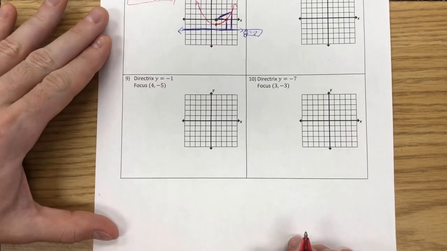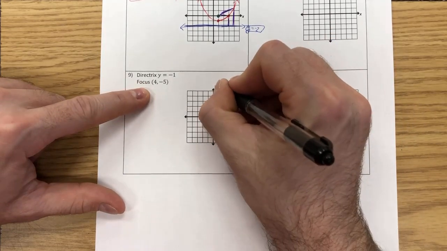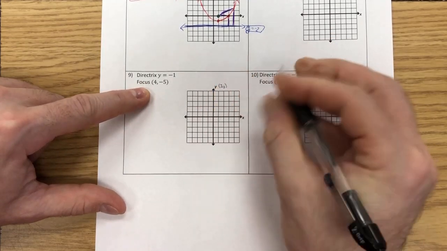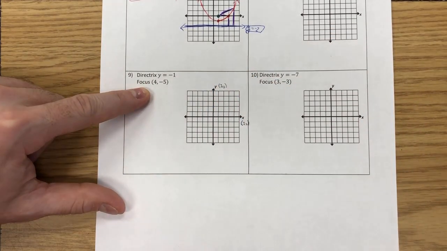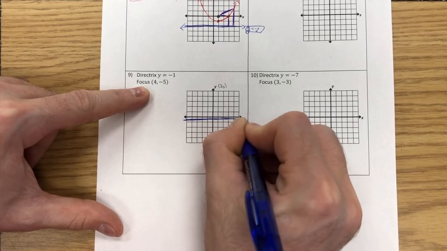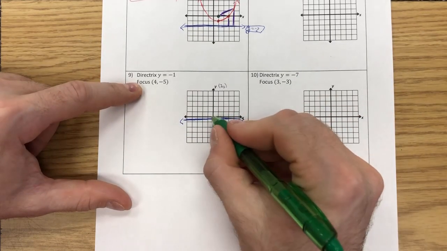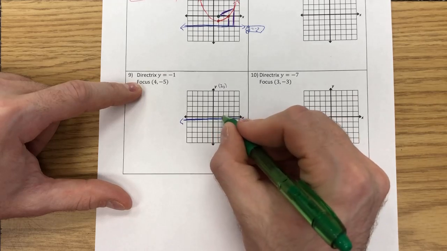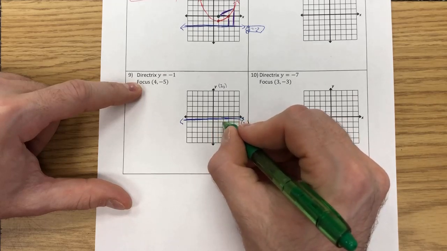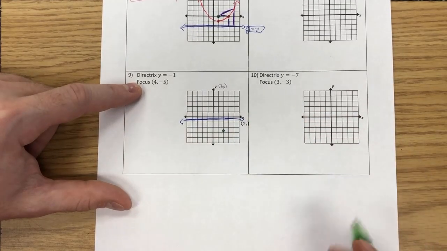And same thing right here. No matter where on the graph it is, now this focus is at (4, -5), so I'm going to do this by 2's. I have a directrix at y = -1, and I have a focus at (4, -5). Oh, here we go.